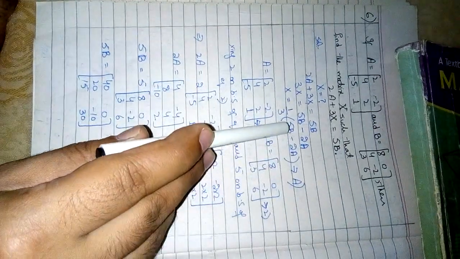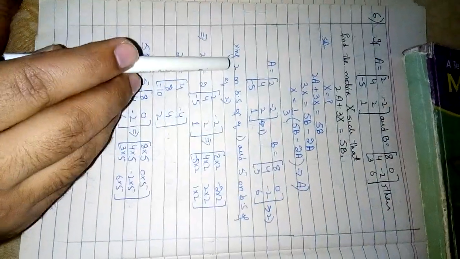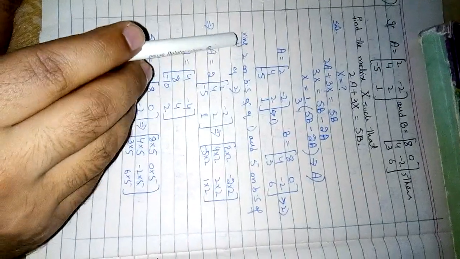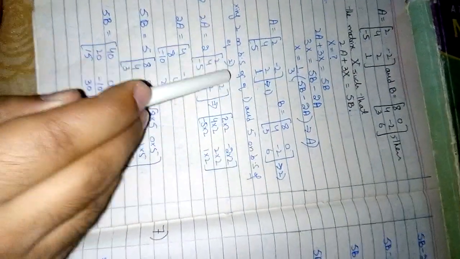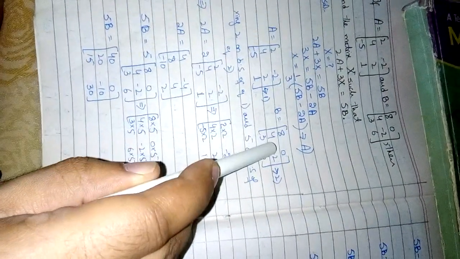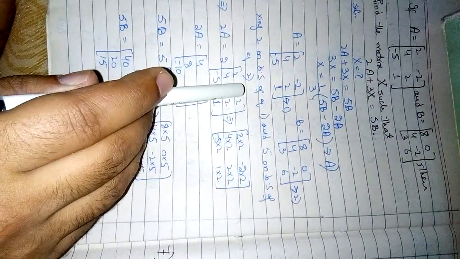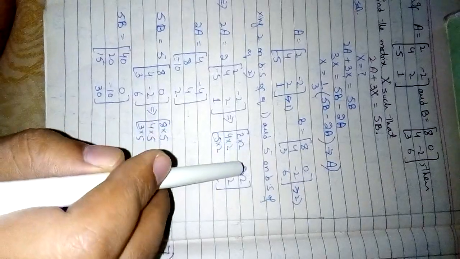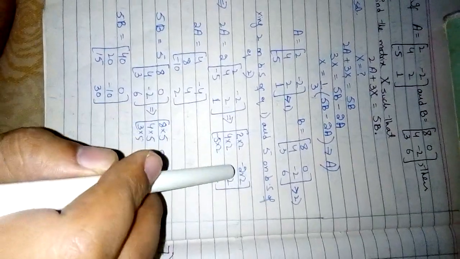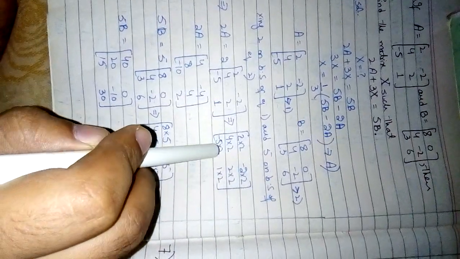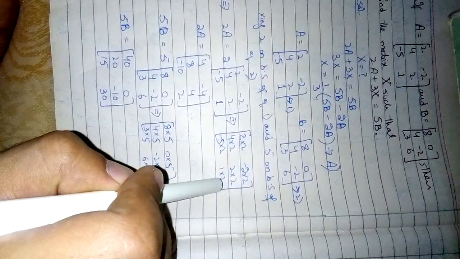So we have to find out 5B and 2A. For this, I will write the statement multiplying 2 on both sides of equation 1, this will be converted into 2A, and 5 on both sides of equation 2, that will be converted into 5B. For 2A, 2 will be multiplied with each and every element of matrix A: 2 multiplied by 2, negative 2 multiplied by 2, 4 multiplied by 2, 2 multiplied by 2, negative 5 multiplied by 2, and 1 multiplied by 2.